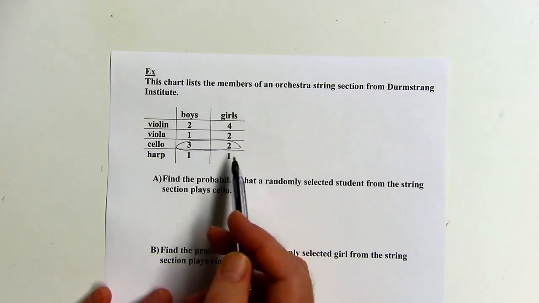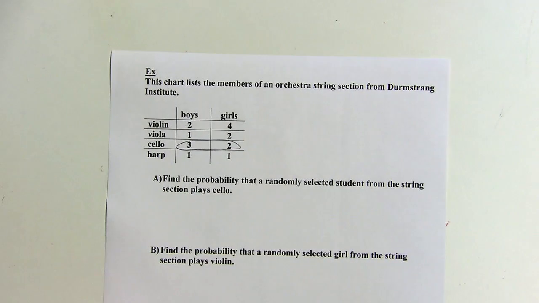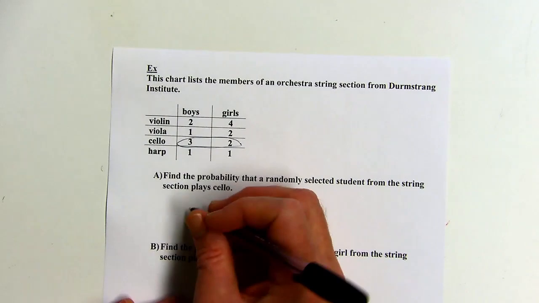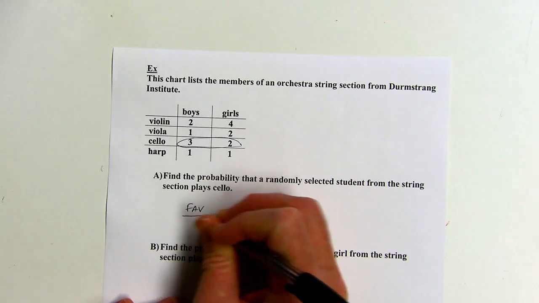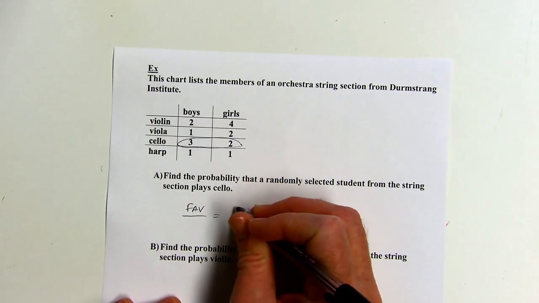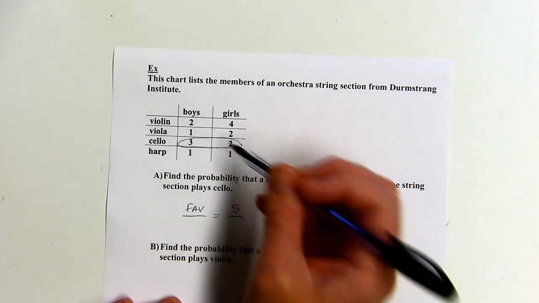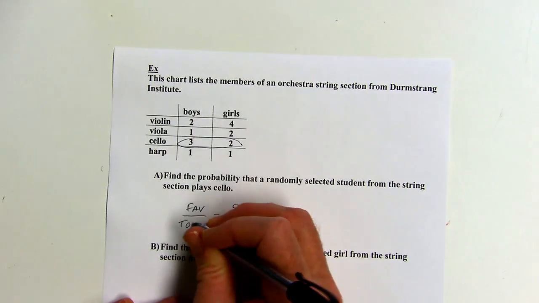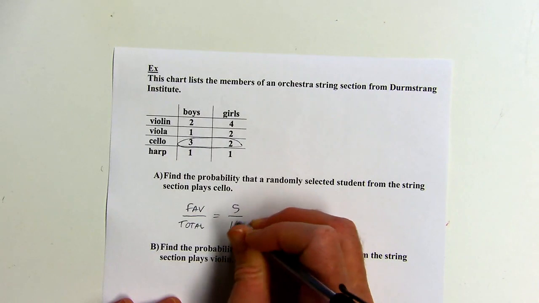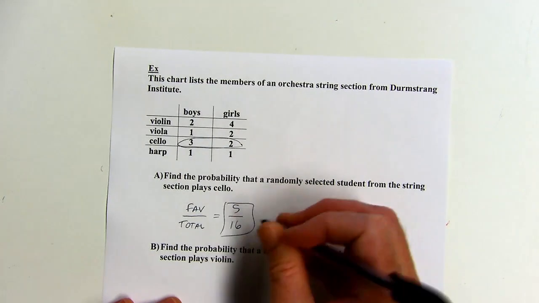So it's the boys and the girls that play cello, because it doesn't say anything about boys or girls here. It's just all the people that play cello. So the favorable is going to be 5. And then the total, I have to add everyone up. And if you add up all those numbers, it's going to be 16. Okay, so that one's pretty straightforward.